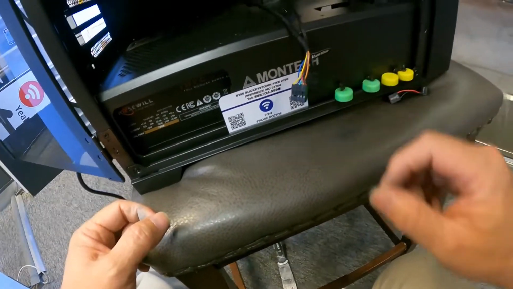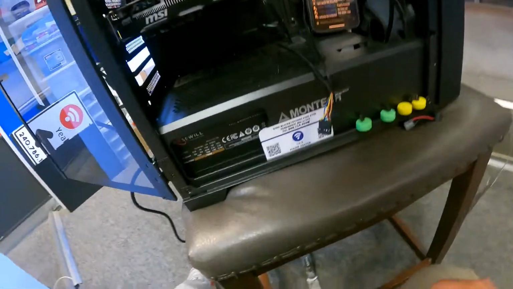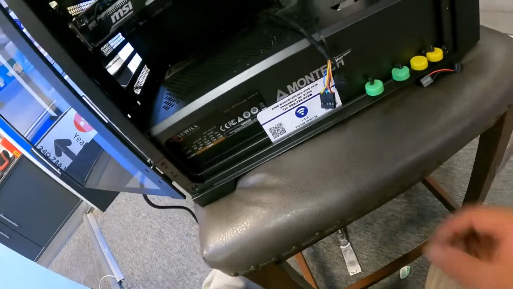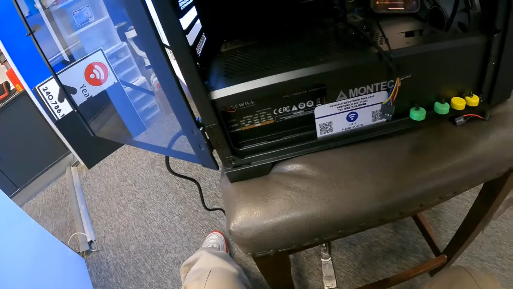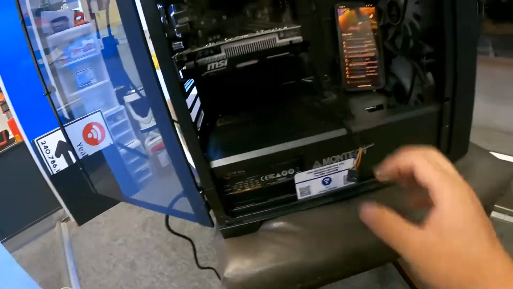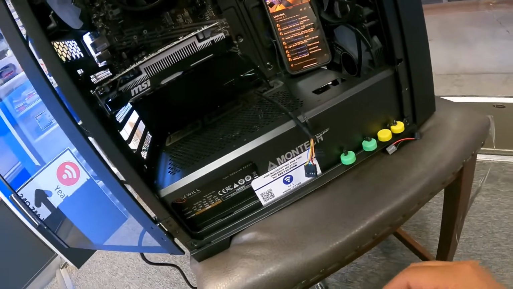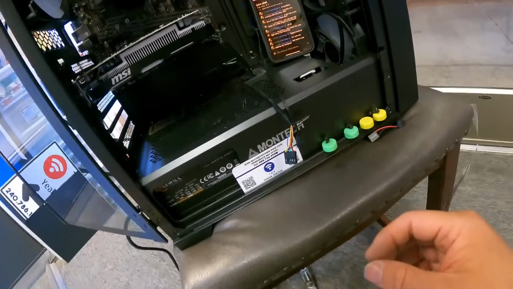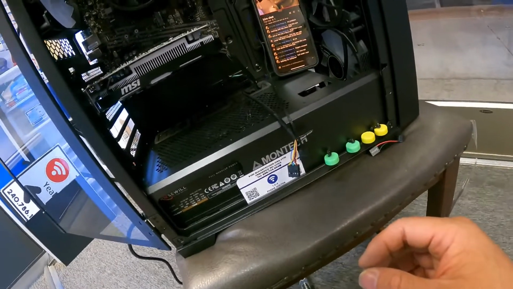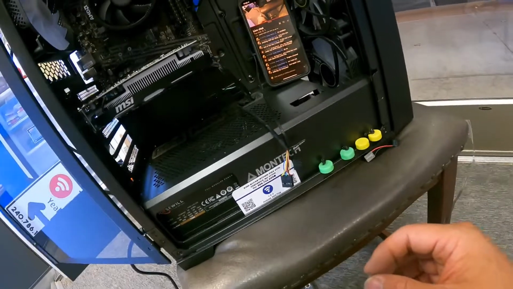All right. Let's see here. Plug in the graphics card. Some of us have speculated that the graphics card was causing the CPU light to come on.